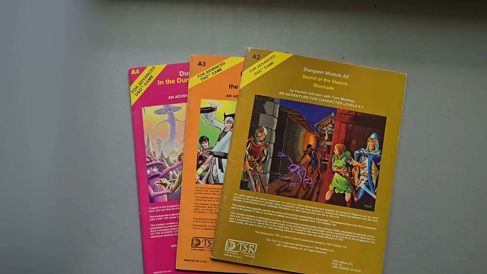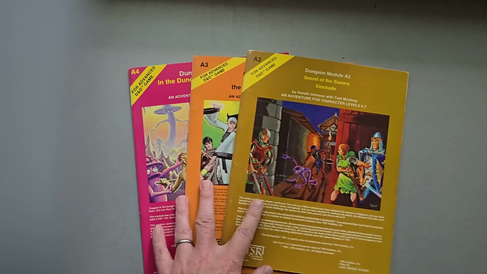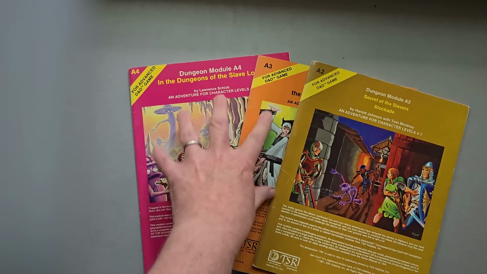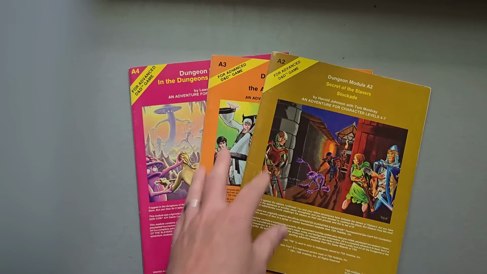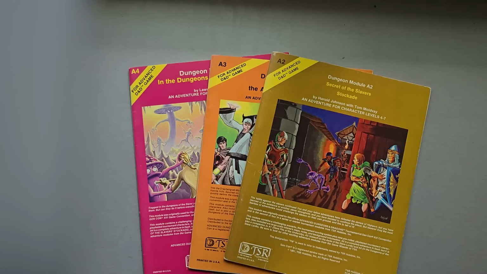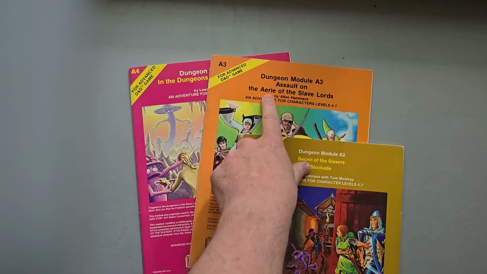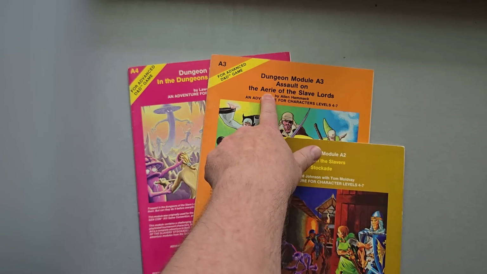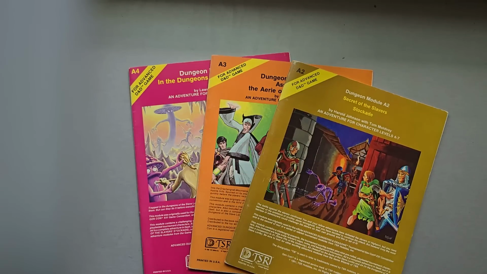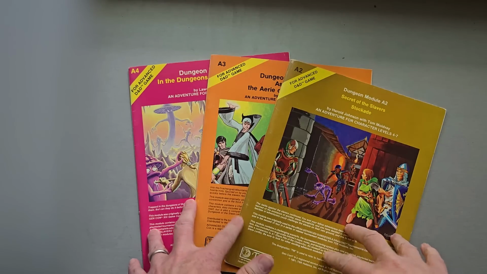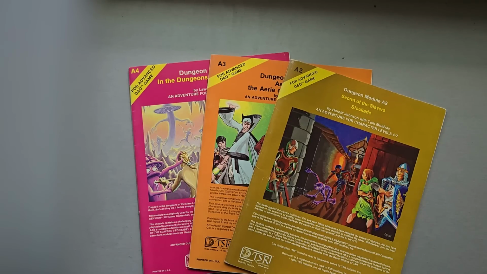And so author Lawrence Schick, who wrote this last one in the series, A4, says that they decided to use A to name it for the Eyrie of the Slave Lords, which was like the slave lords' hideout. So the A stands for Eyrie, but he also said they picked it very specifically so that when you were listing the modules, these would be listed first. That was their little trick because they were a little annoyed that they couldn't use the numbering that they wanted. Okay, so that's where the A series comes from.